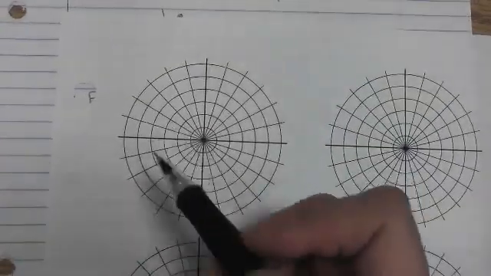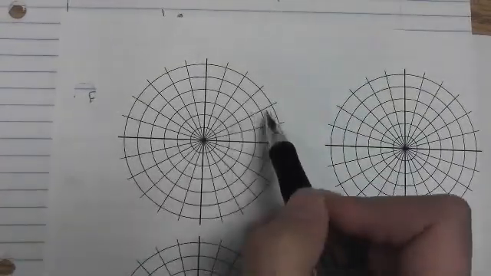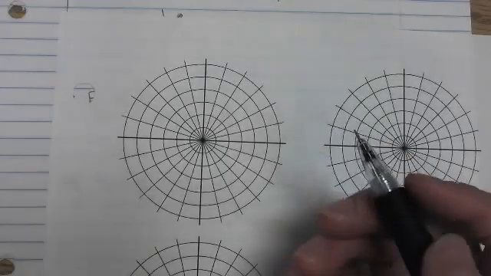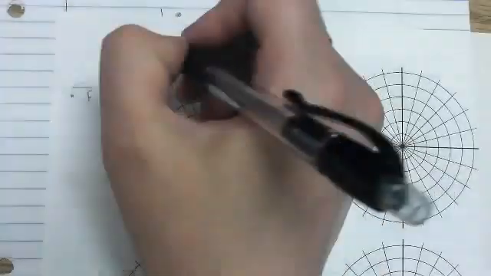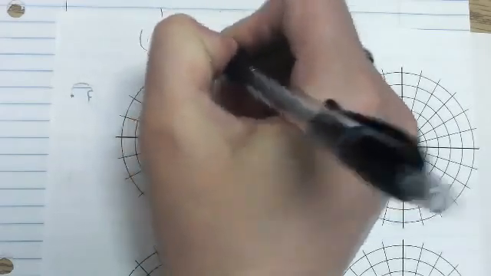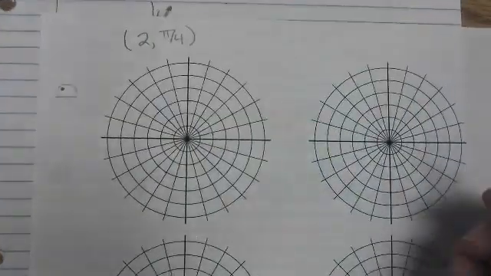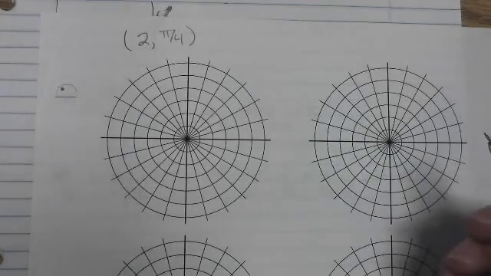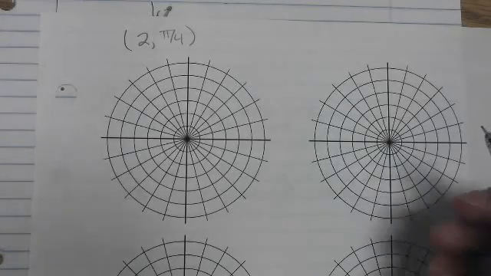So these are what the polar graphs look like. So you'll notice it kind of has the idea of a unit circle. So what I'm going to graph first is the point (2, pi/4). So if we're looking at this, first I need to locate where the angle is.